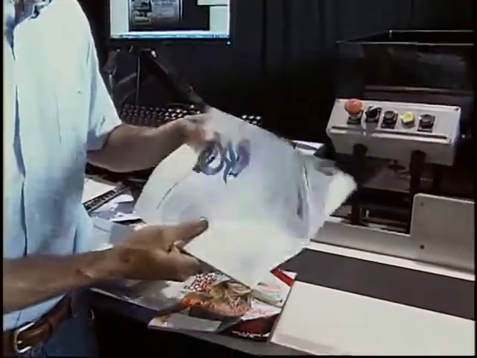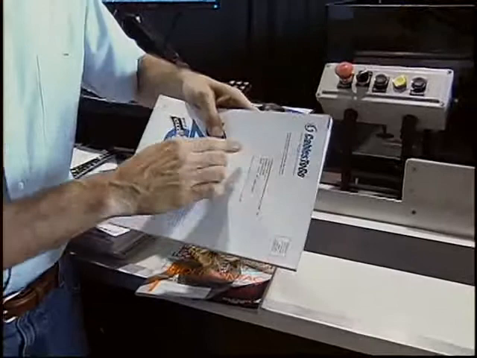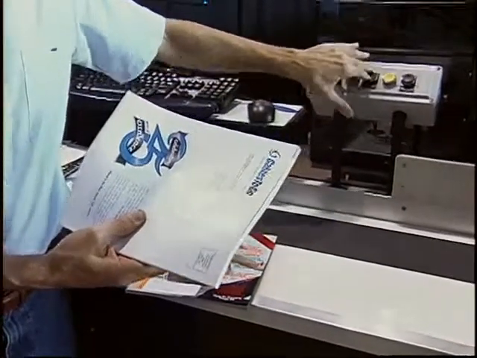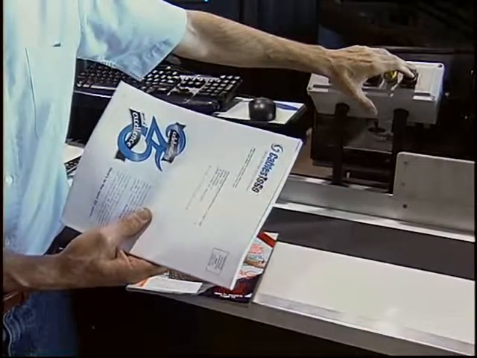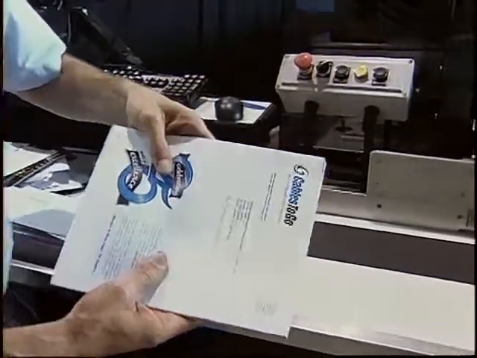So let me run some pieces down. The first piece will be a magazine with text on it. The printing is dot matrix. It's not very well printed. But we'll run that down the system.